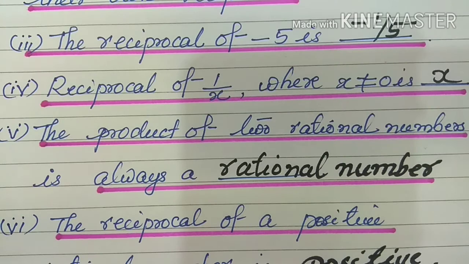Now, question number 5. The product of two rational numbers is always a dash. We have learned the closure property for multiplication. When we multiply any two rational numbers, their product will also be a rational number. So the product of two rational numbers is always a rational number.